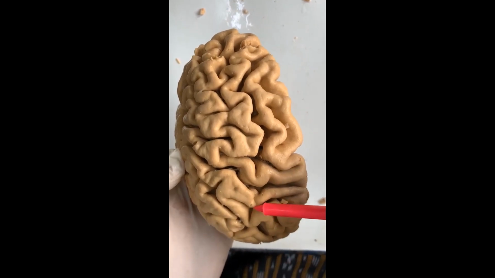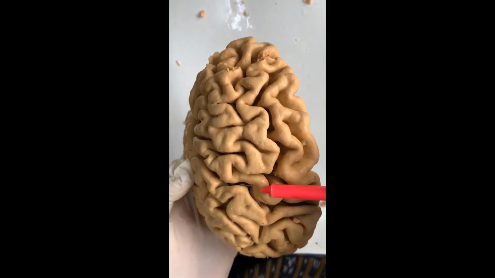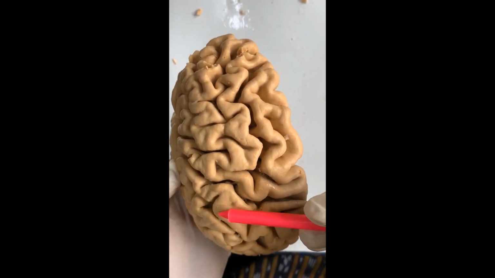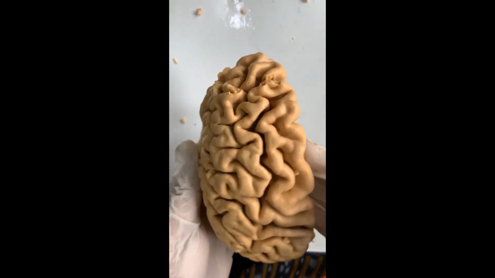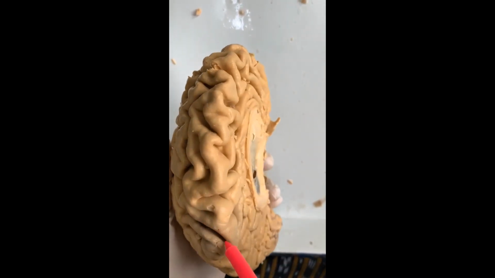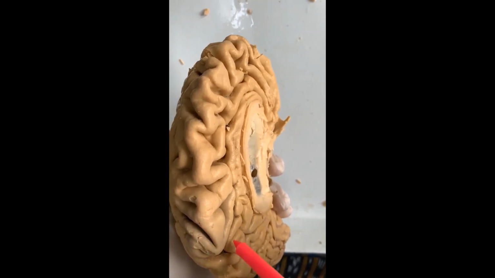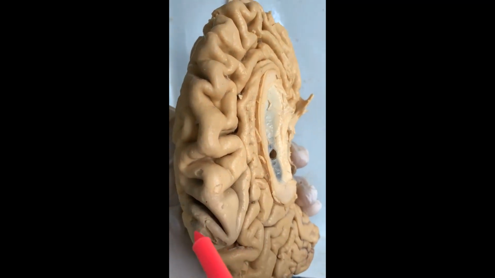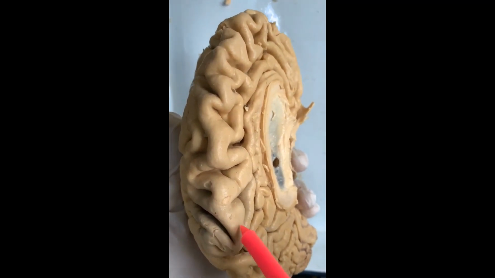In front of the central sulcus is the precentral gyrus, and this is the postcentral gyrus. Where the central sulcus cuts the border, this area is called the paracentral lobule.